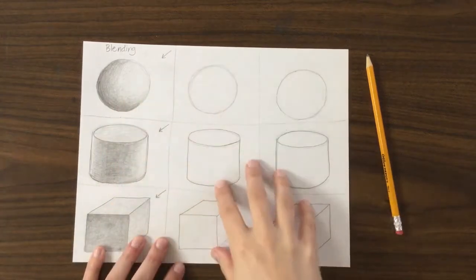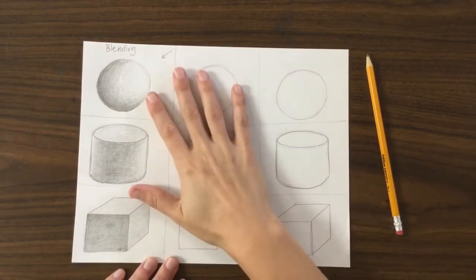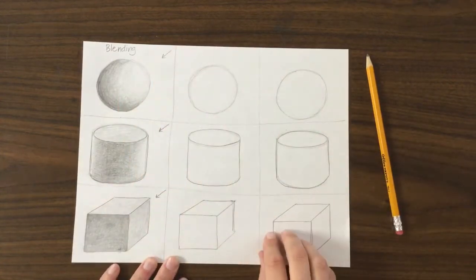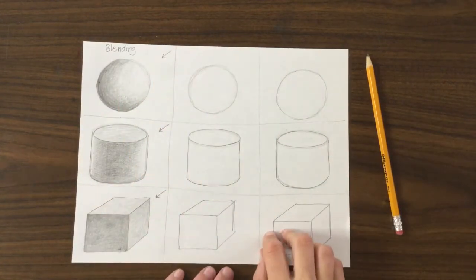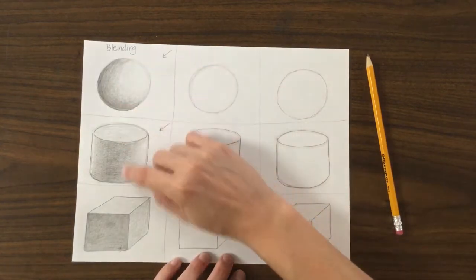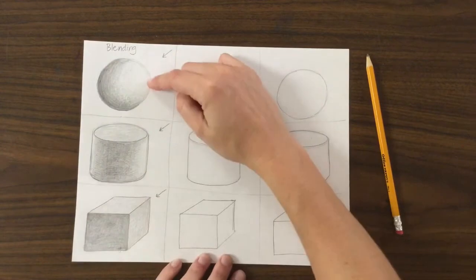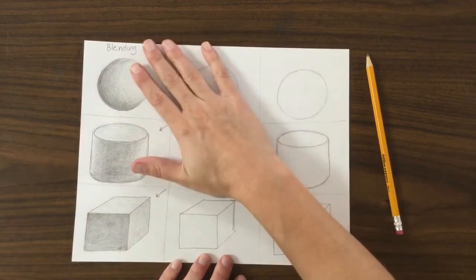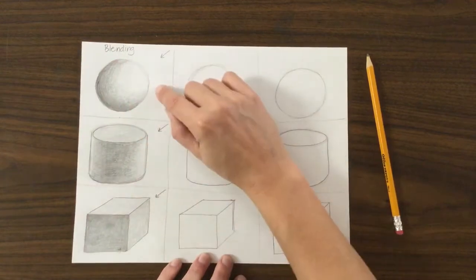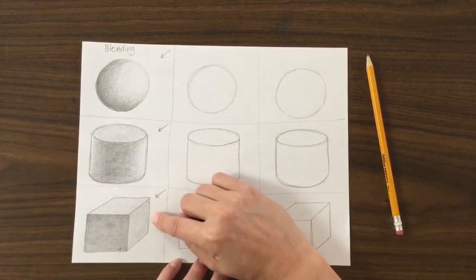Hello. Today's video is about the next step in this assignment. If you have not already drawn out 9 shapes onto your paper and then used a blending technique to add shadows to them to make them look like three-dimensional forms, then you'll want to go back to yesterday's assignment and watch the video that explains how to get to this point.